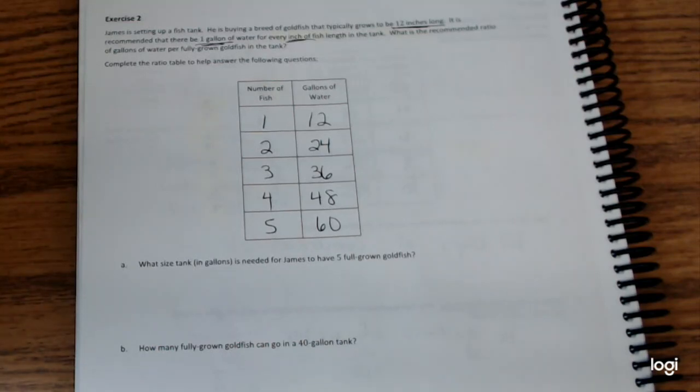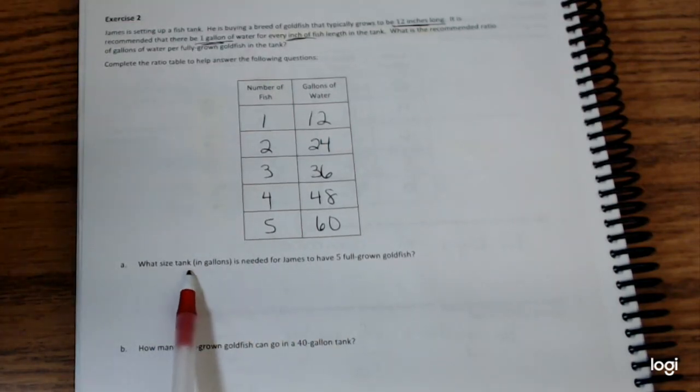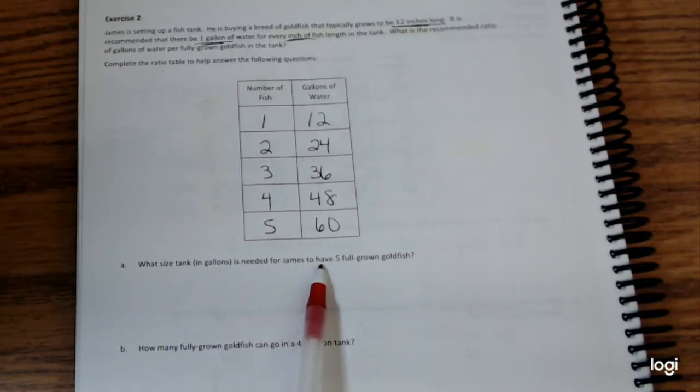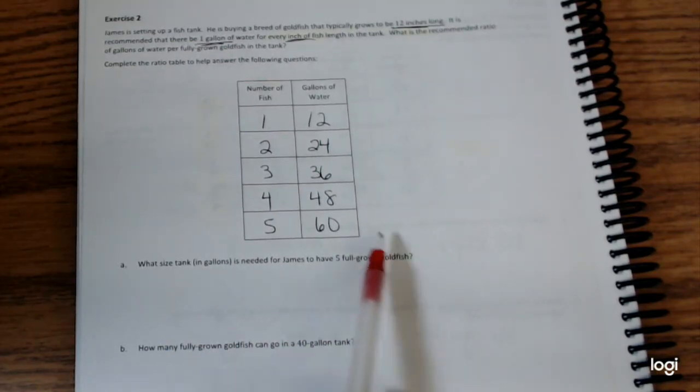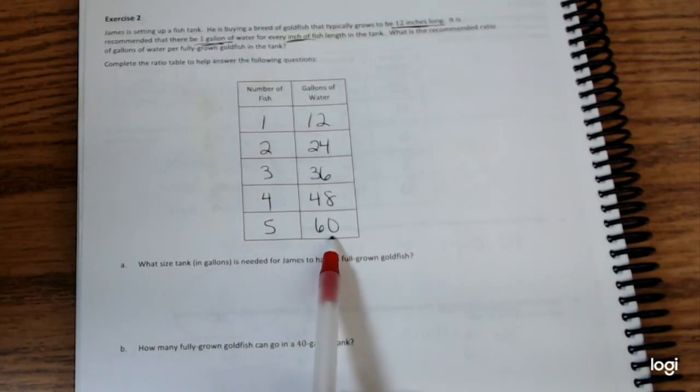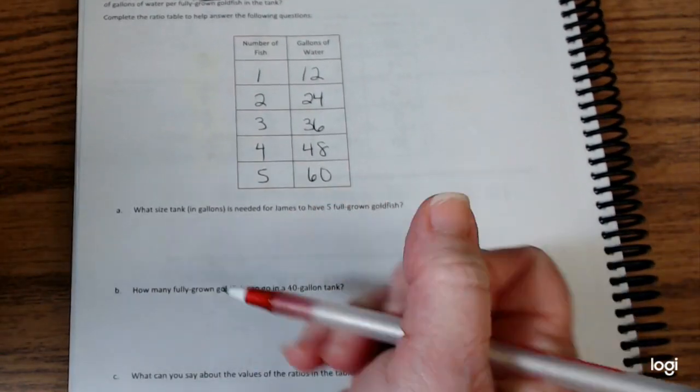Let's see if these ratios will help us answer our questions. Letter A, what size tank in gallons is needed for James to have 5 fully grown fish? Number of fish, 5. Looks like we need 60 gallons.